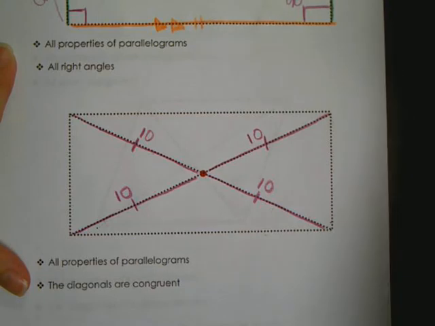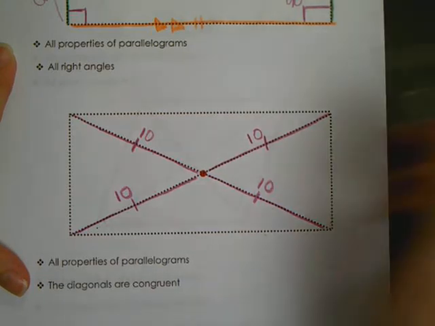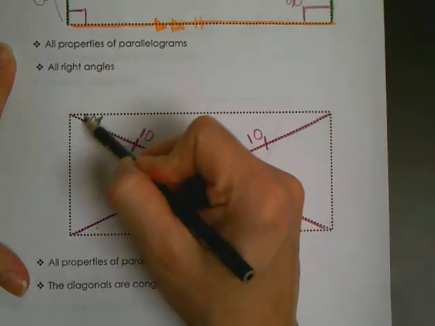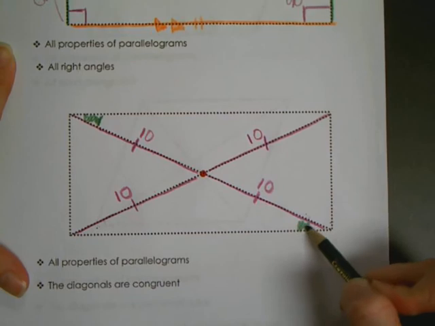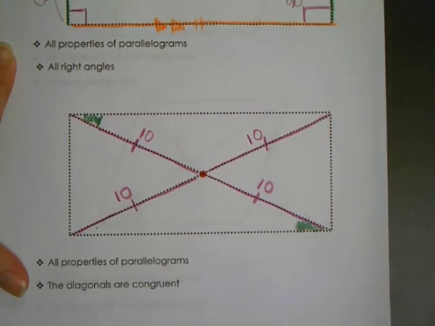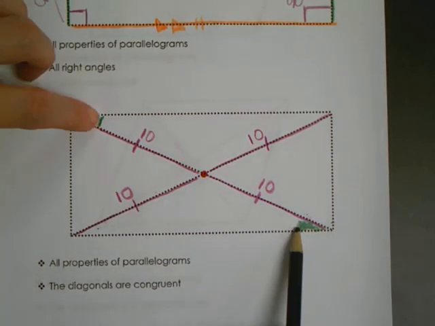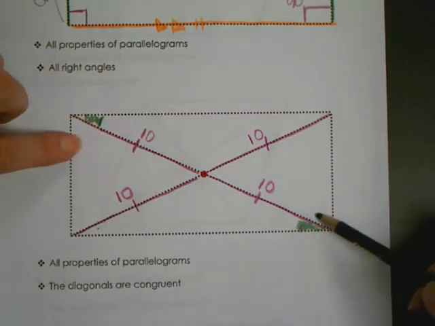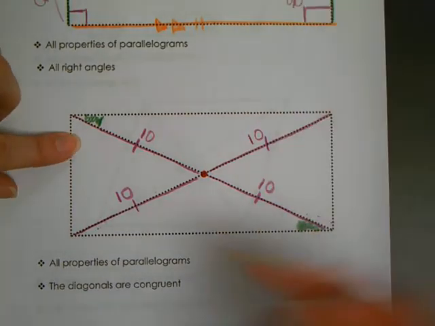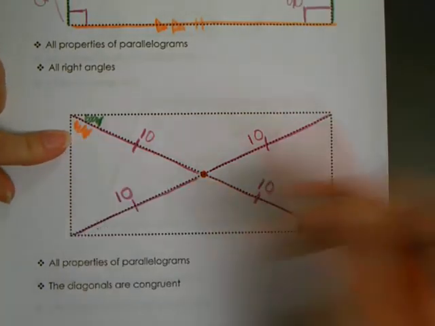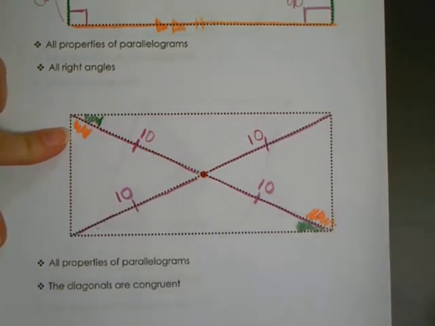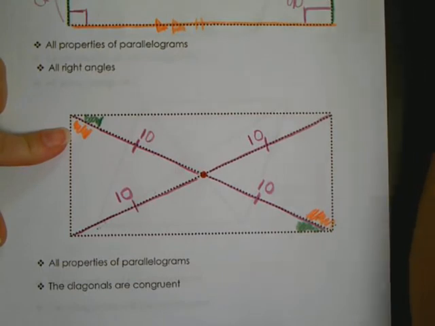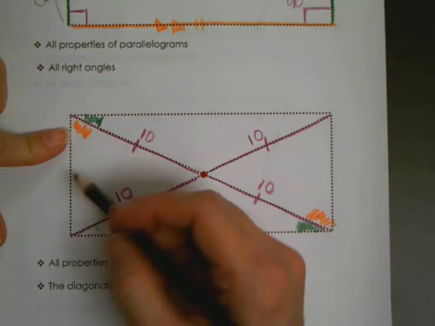Okay, let's go ahead and mark those. Why not? Here are alternate interior angles, because we need practice with that, because we've probably forgotten it a little bit. Here we've got alternate interior angles, so I'm going to give those a different color. And let's go with black. Here we go.